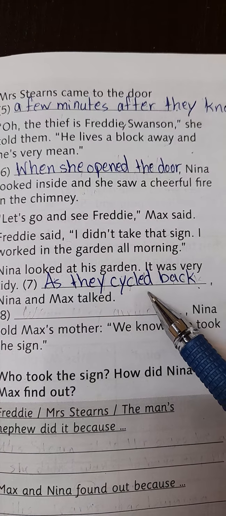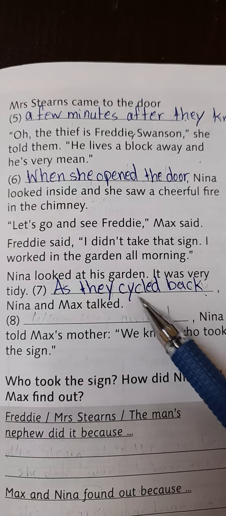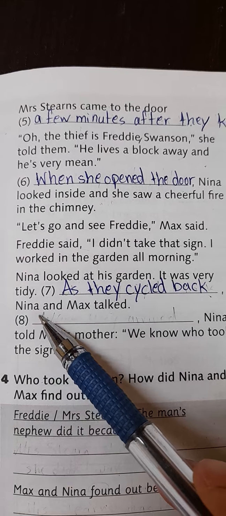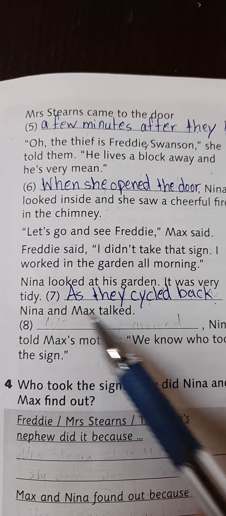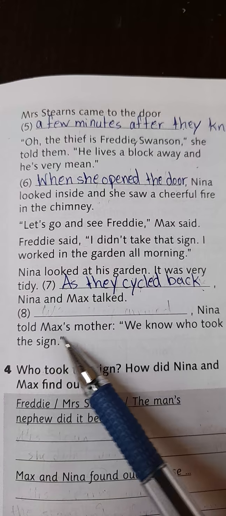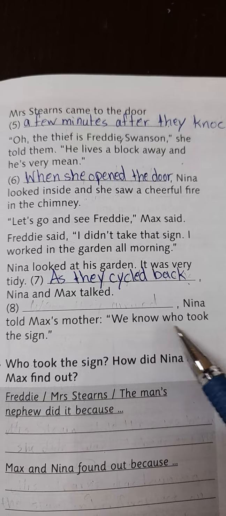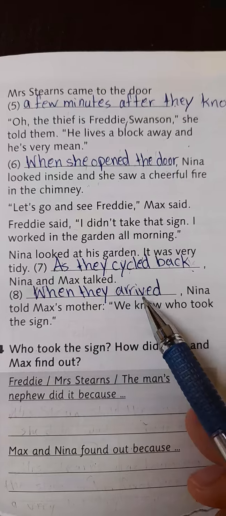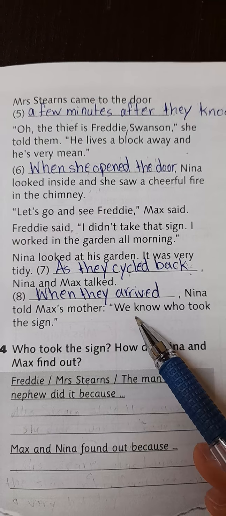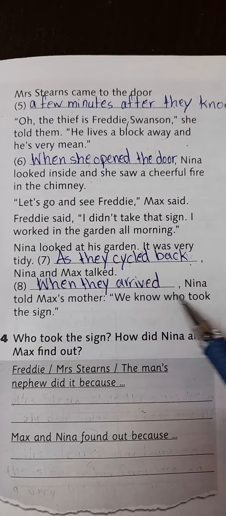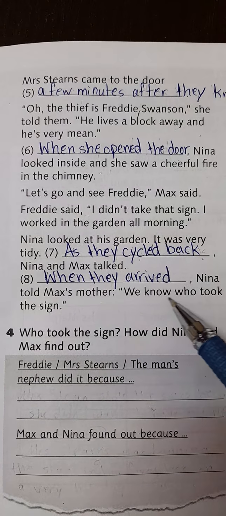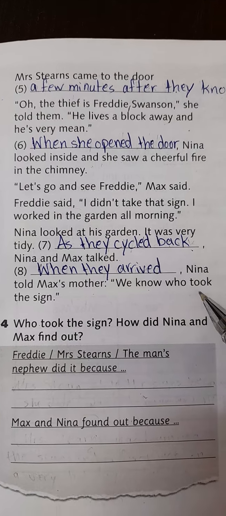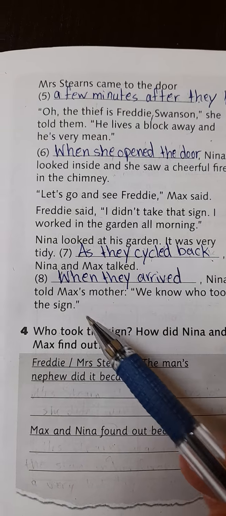As they cycled back, Nina and Max talked. Now we need here the sentence when they arrived. When they arrived, Nina told Max's mother, we know who took the sign.